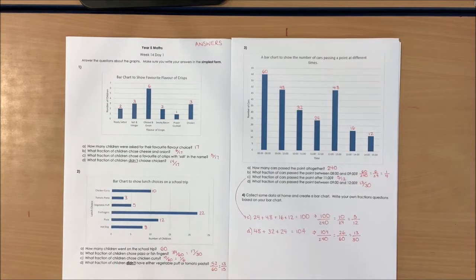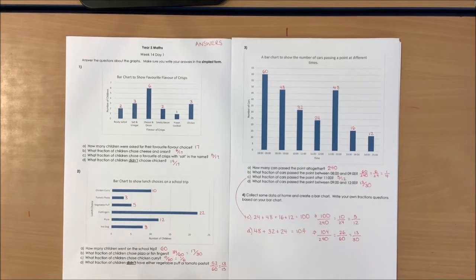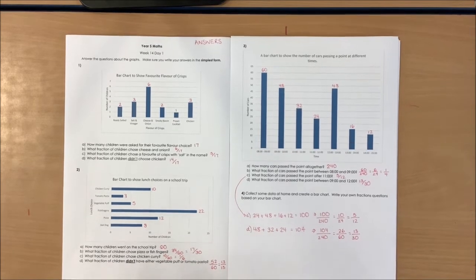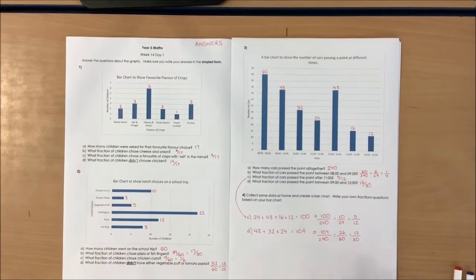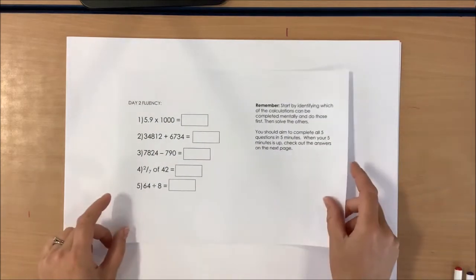I've got here the answers from yesterday. Do remember, if you're finding it difficult to see the sheets, they are available on the PowerPoint as well. Do let me know if there's anything you're finding too difficult to see. Okay, so here are your answers. Have a look at those, mark your work, and then we're going to do today's Fluent in 5. So stop the video, time yourself 5 minutes, and I'll be back with the answers.